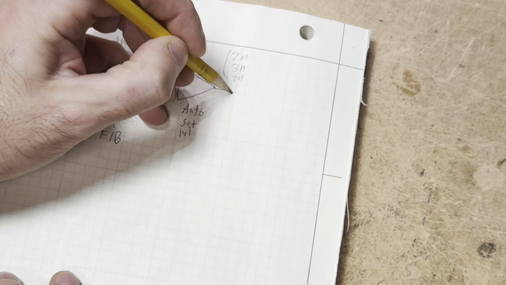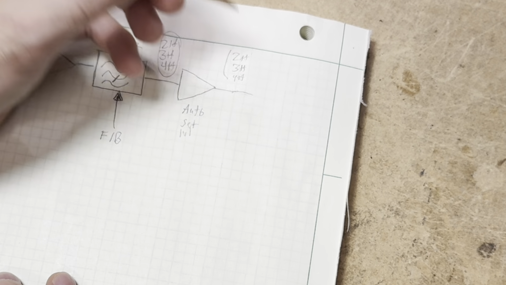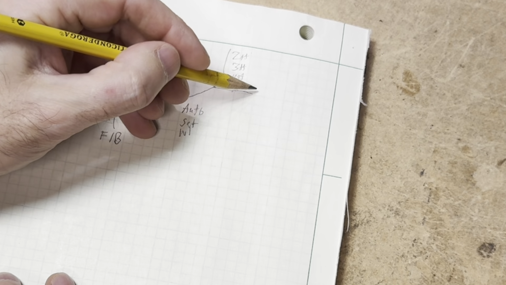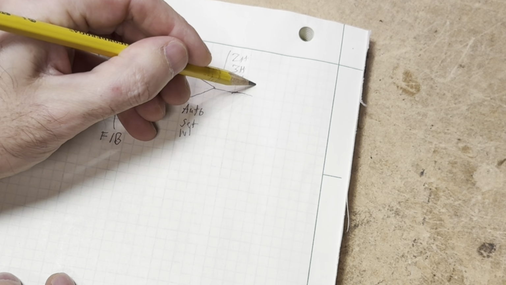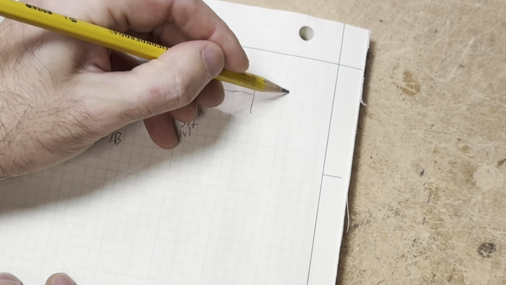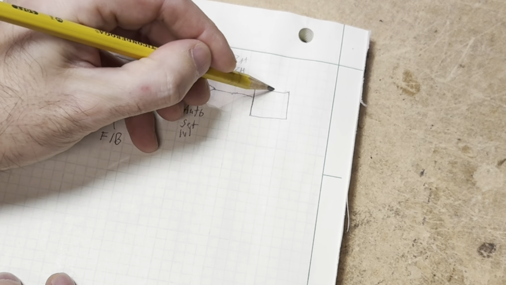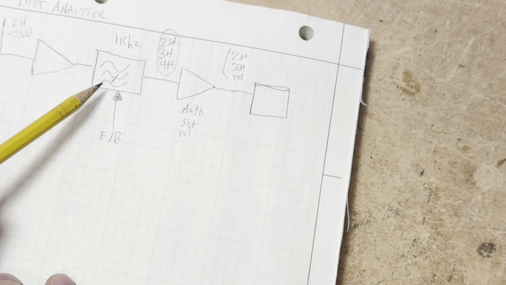So now we've got our signal coming out. The last thing we need to do before we take our measurement is we're going to apply some filtering. Now we've got more filtering. Now this isn't like the notch filter.